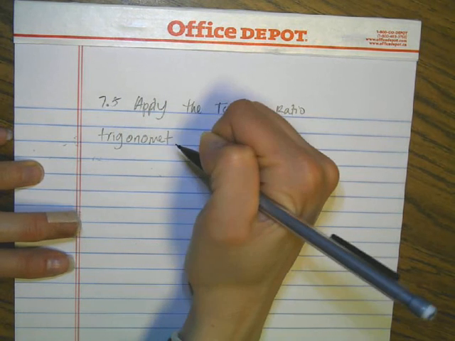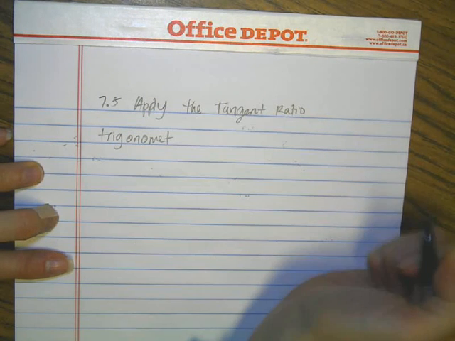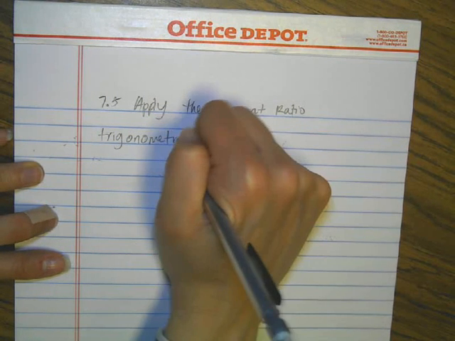Wait, what's the apply the... Tangent. Oh, my penny.